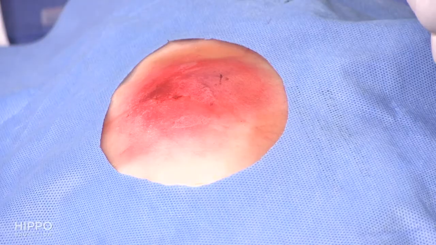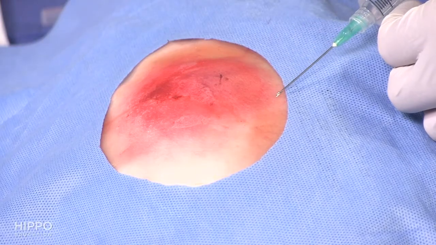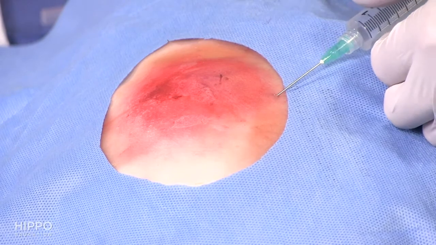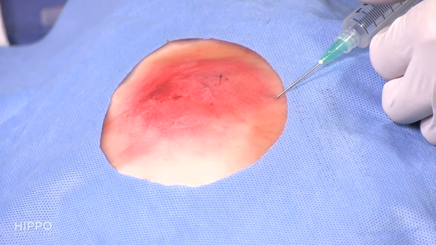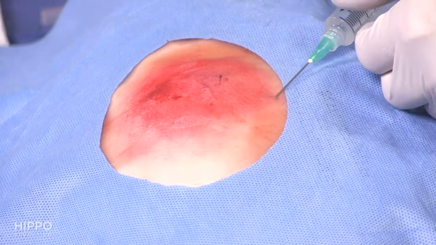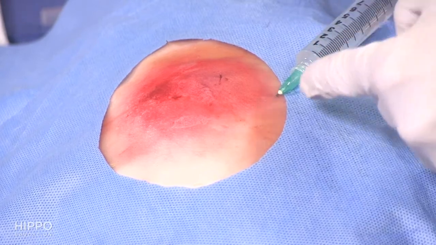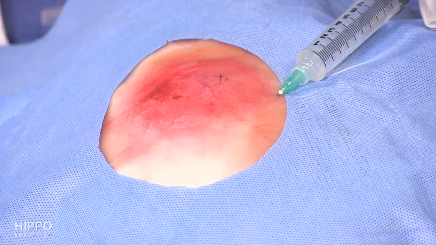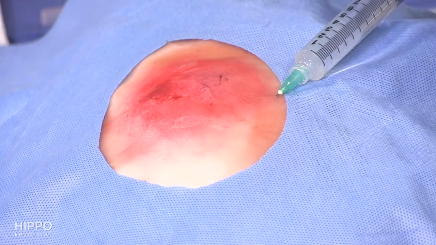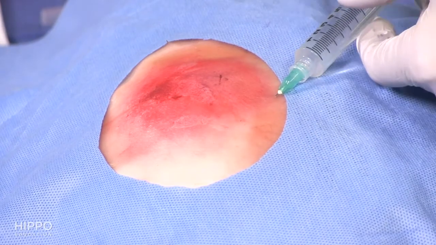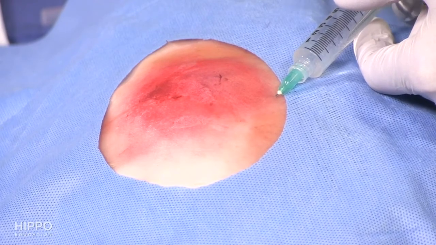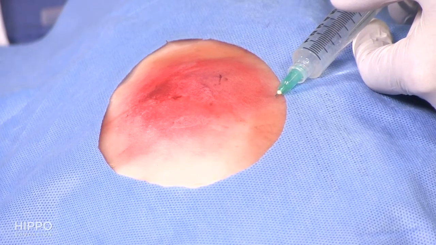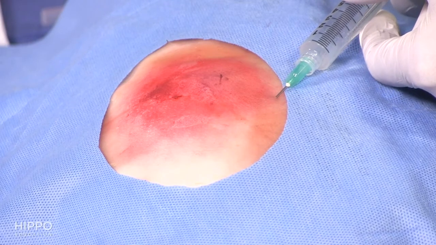And usually in terms of a field block, I like to start at the periphery. I'll make a small skin wheal so that you've got good anesthesia there, and then advance my needle, and you're basically forming a field around the cutaneous borders of this abscess. You want to try to avoid going through infected areas because you can just track that infection. So once I go in, you pull back to make sure you're not in a vessel, and then you just inject as you go along.